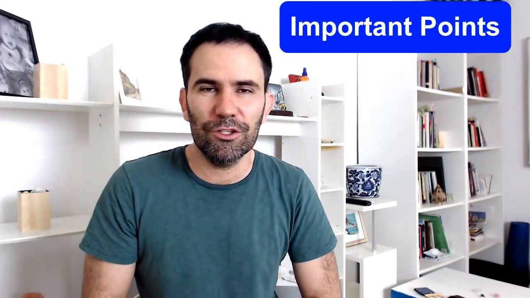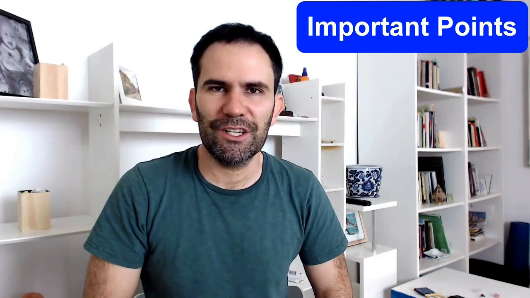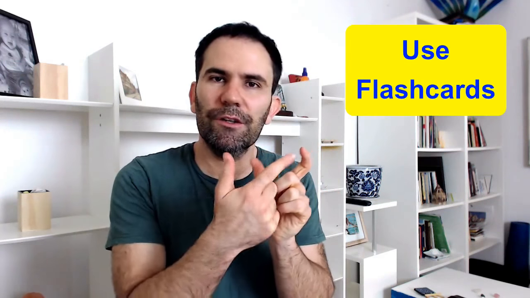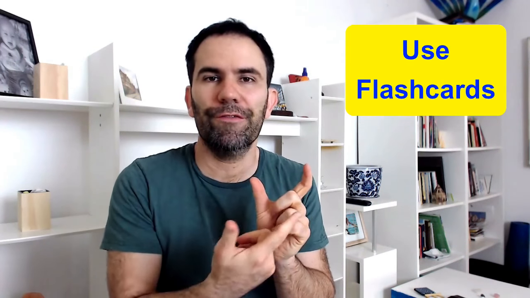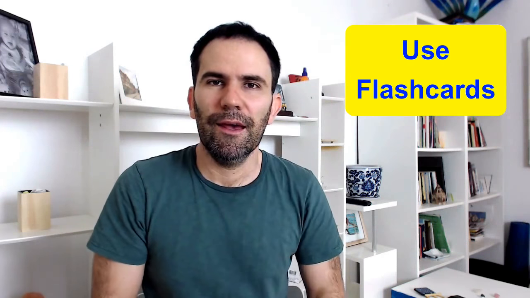So here are some important points when you're practicing using these new words. Using flashcards. So a flashcard is a small card, and on the front you have the word, the new word or the phrasal verb. And sometimes on the back you can have the meaning of this. You can write the meaning of it. Or you can even put the translation in your language. So what you do with these flashcards is you cut them up and you put them somewhere, maybe next to your bed or in your kitchen.